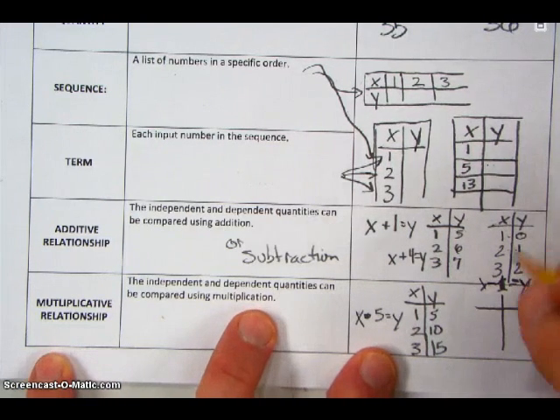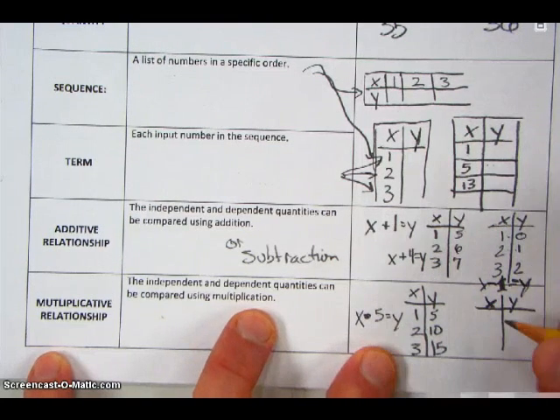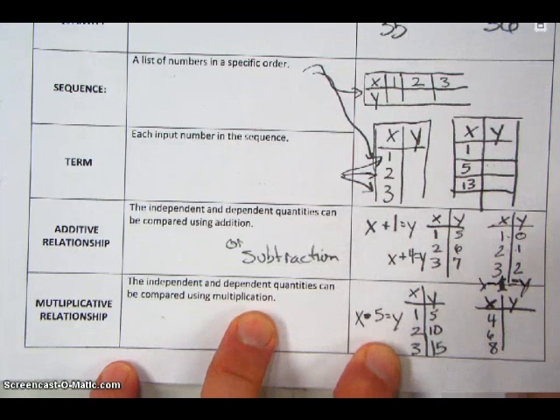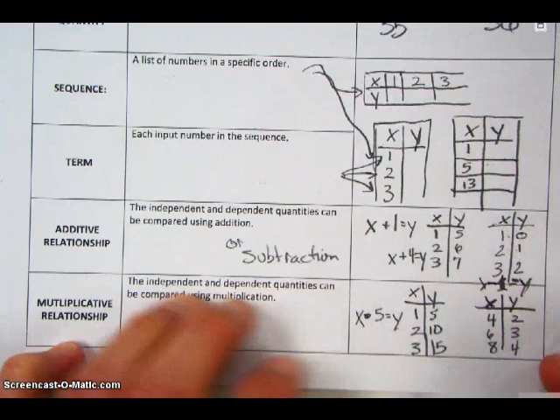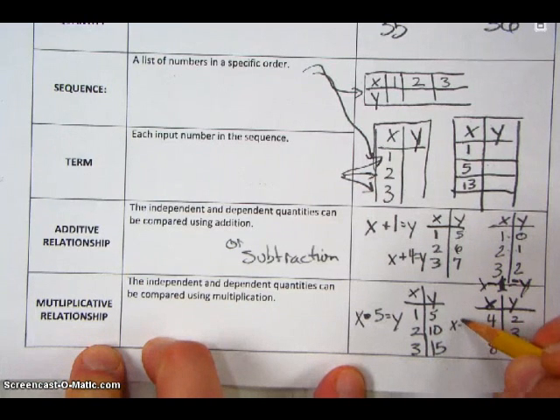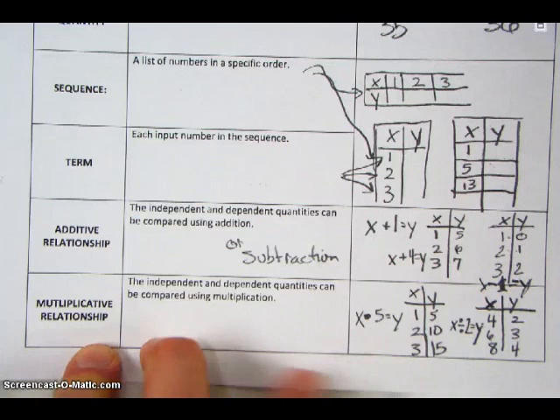This is also a multiplicative relationship. We have x and y, and let's write this sequence. This is a sequence 4, 6, and 8 for the input, and the output is 2, 3, and 4. Each of them got smaller by half. So the equation for this would be x divided by what? 2 equals y. X divided by 2 equals y.